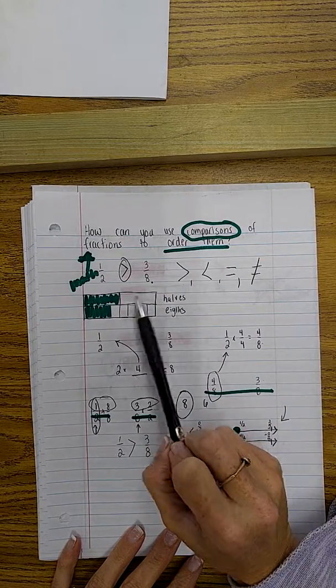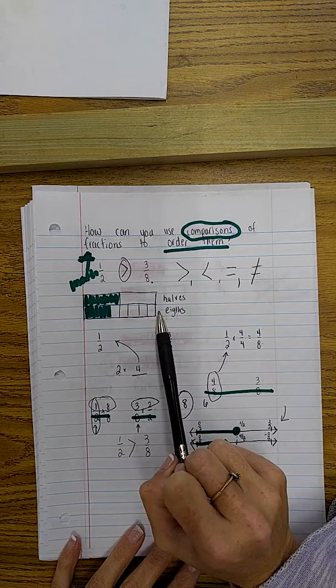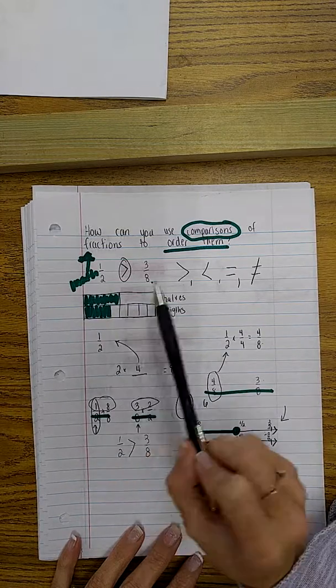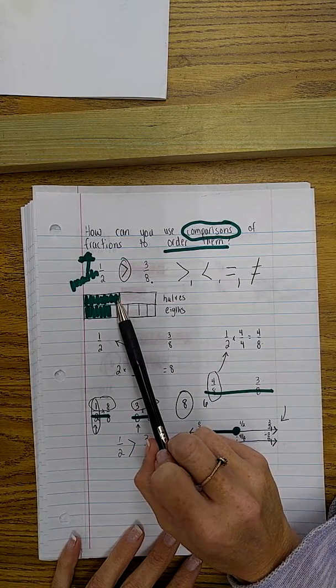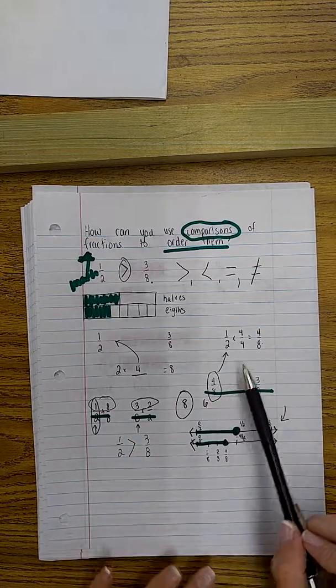Here I've done the area model where I've made 1/2 and I've made 3/8. I've drawn them out, I've compared them. This shows me that 1/2 has more shaded space, so it's greater than.